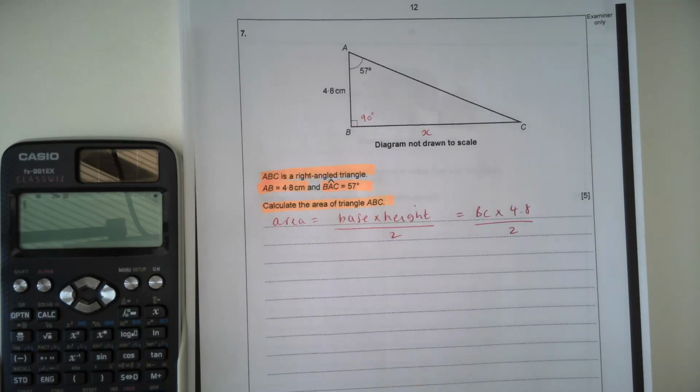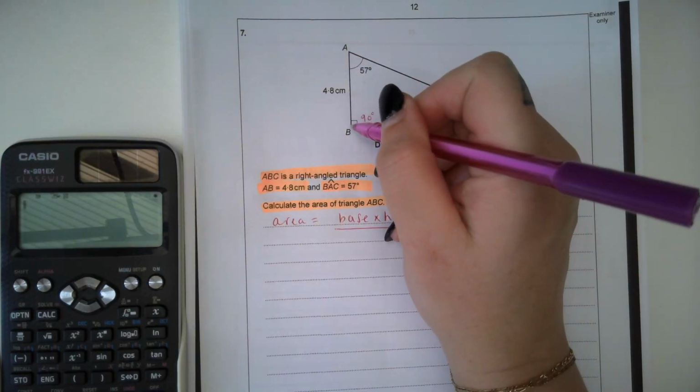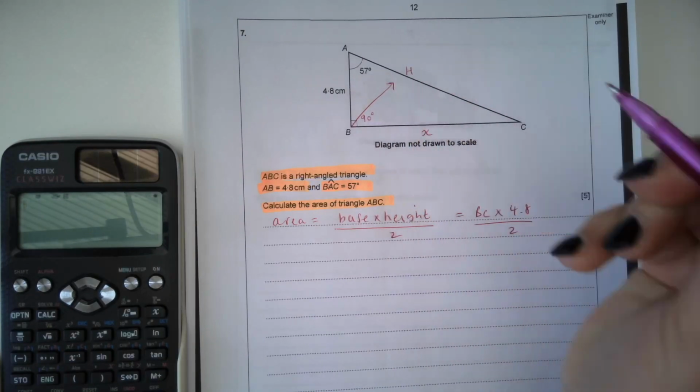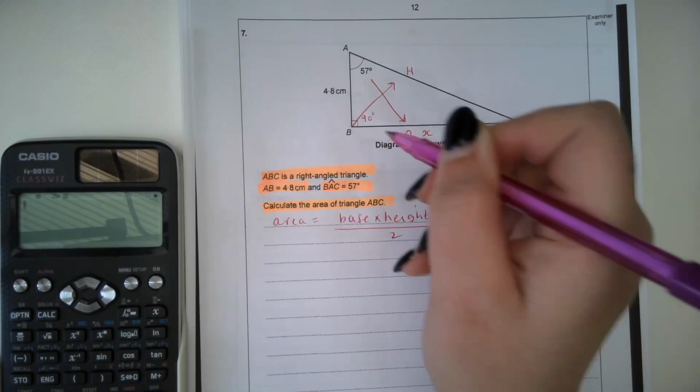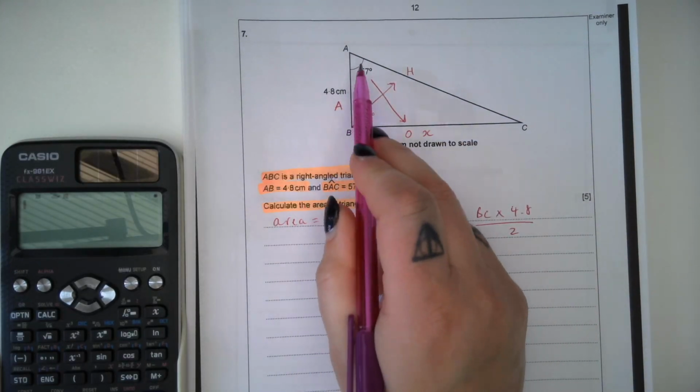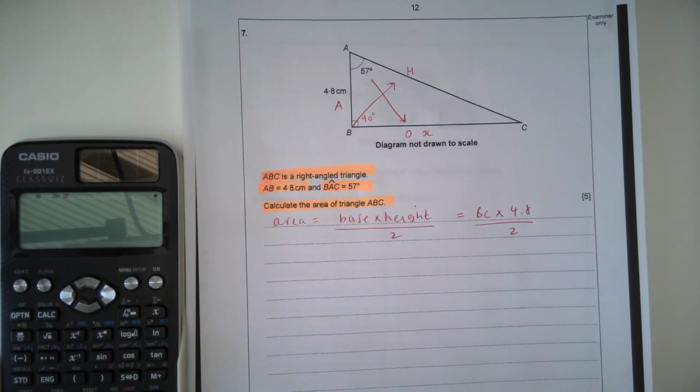So we're going to start by labelling the sides of the triangle. Opposite the right angle is always the hypotenuse. Opposite the other angle is always the opposite, which means the other side must be the adjacent side next to that angle. Now we're going to identify which sides we're interested in.